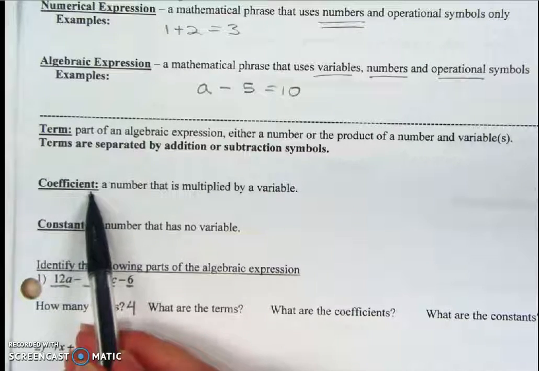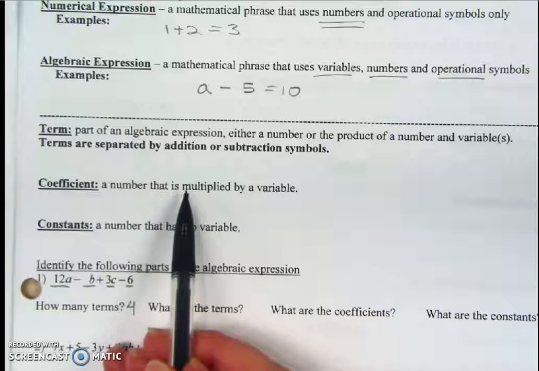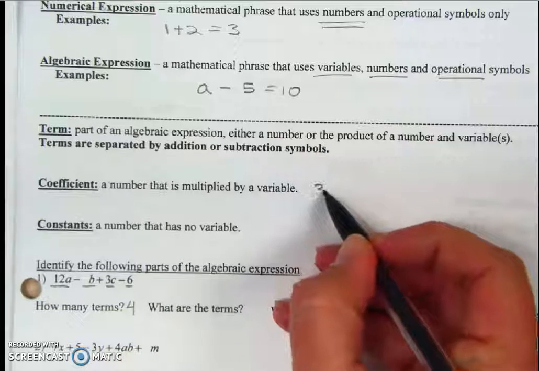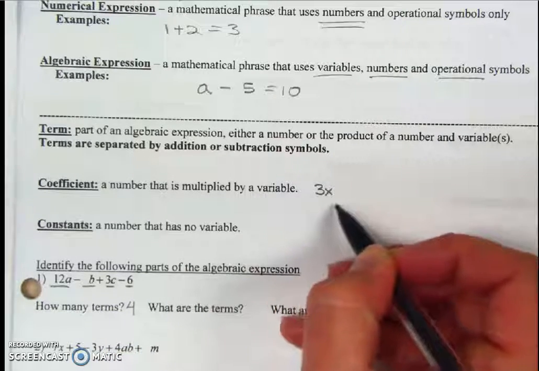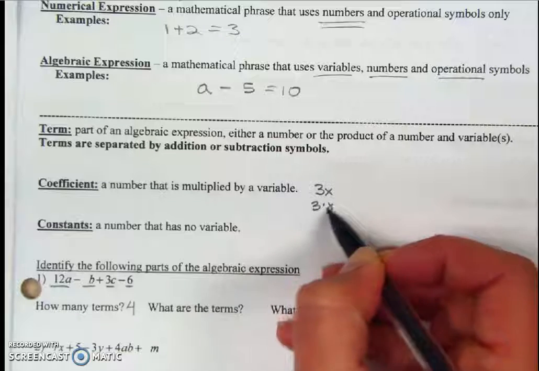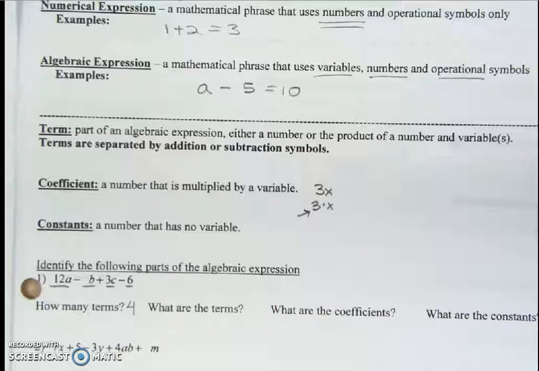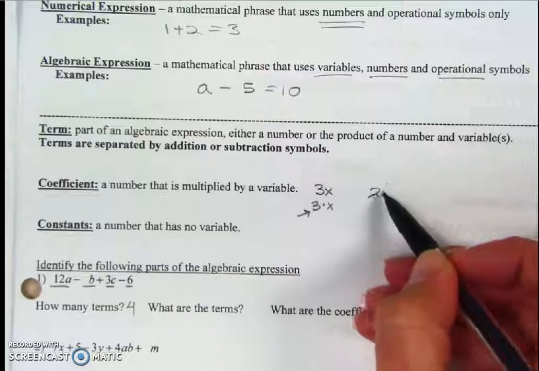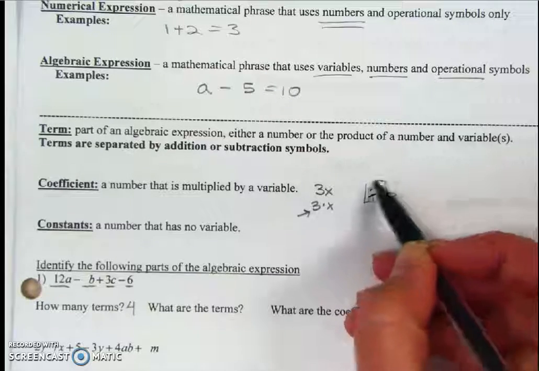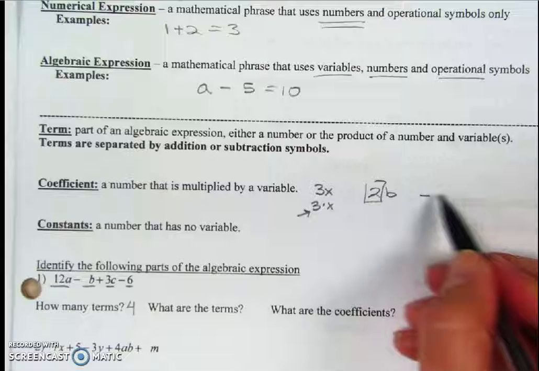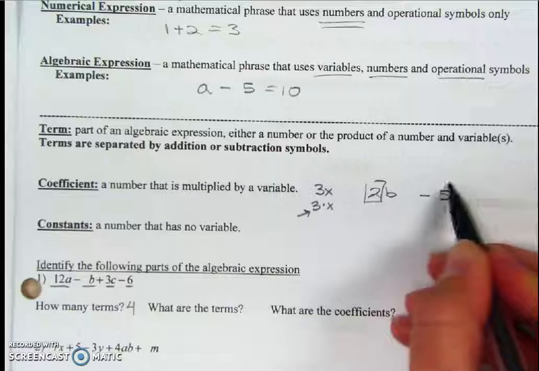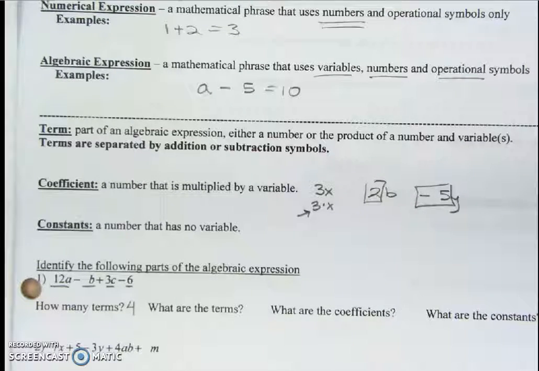Next up are coefficients. Coefficients is a number multiplied by a variable. So in 3x, that really means 3 times x, and so this 3 is a coefficient. In 2b, the 2 would be a coefficient. In negative 5y, the negative 5 would be a coefficient.